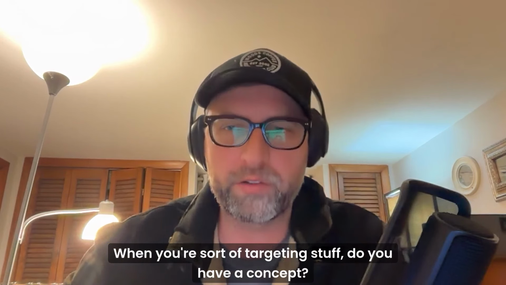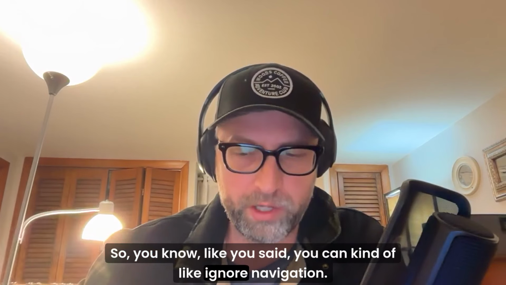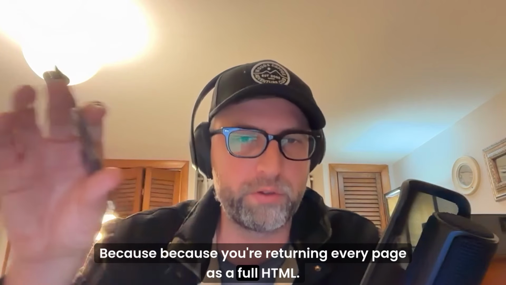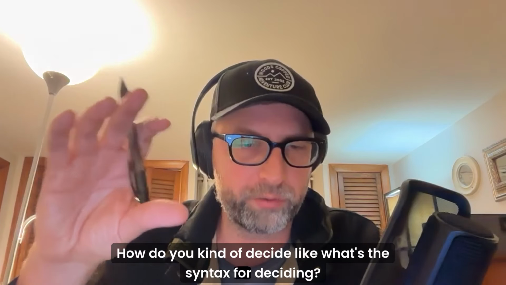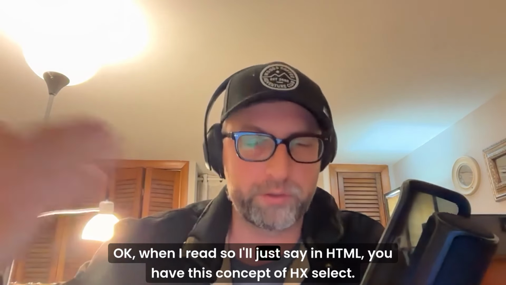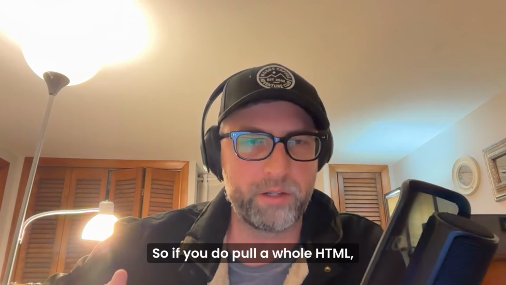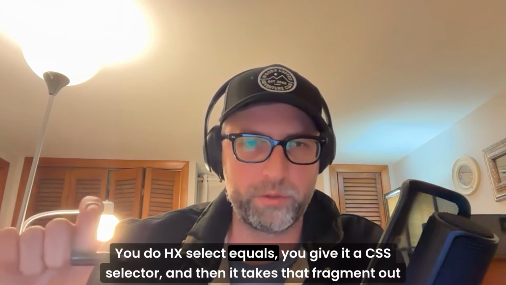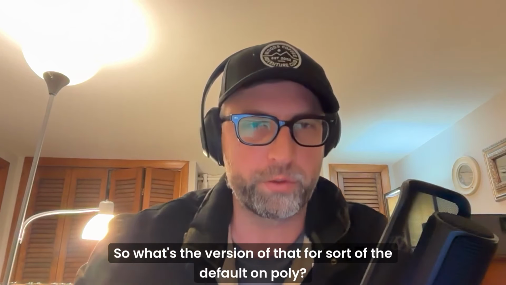When you're targeting stuff, do you have a concept of this? Like you said, you can ignore navigation because you're returning every page as a full HTML. What's the syntax for deciding, okay, I'll just say in HTMX, you have this concept of hx-select. If you pull a whole HTML page back from the server but you just want to take out one part, you do hx-select equals, give it a CSS selector, and then it takes that fragment out and puts it into your target. So what's the version of that for default Unpoly?